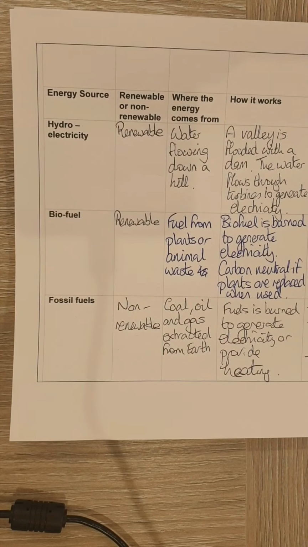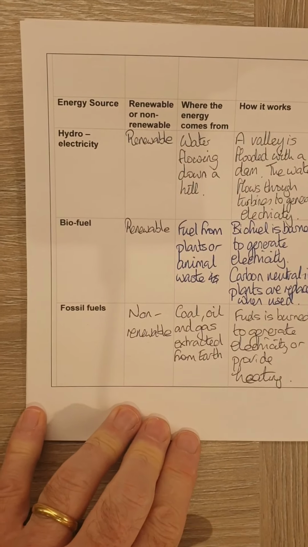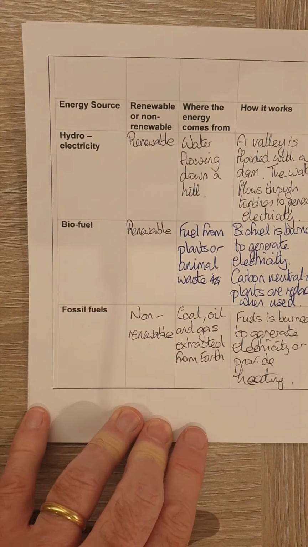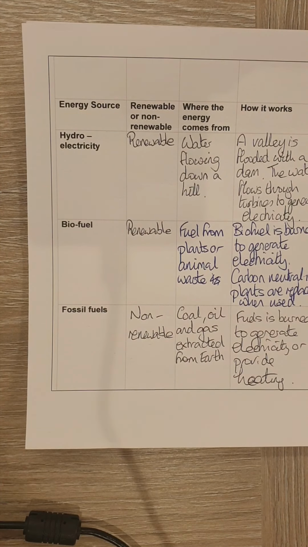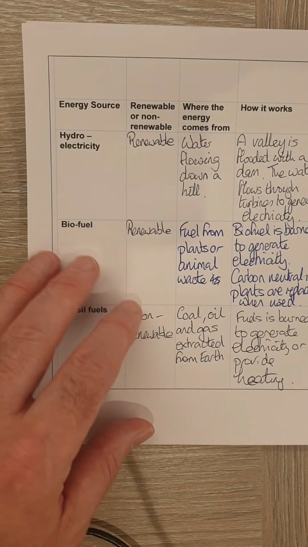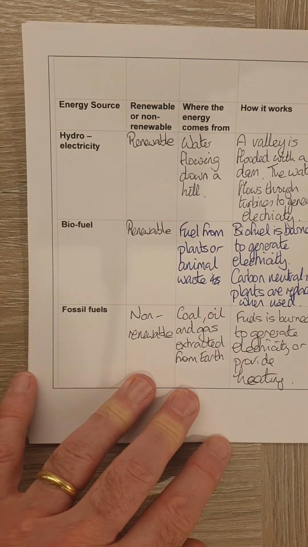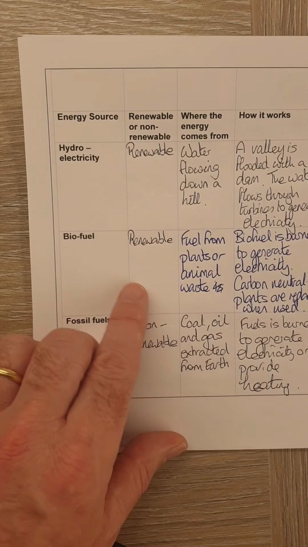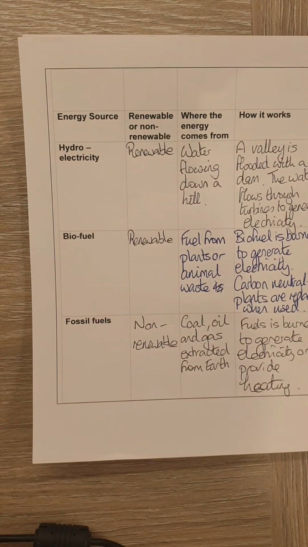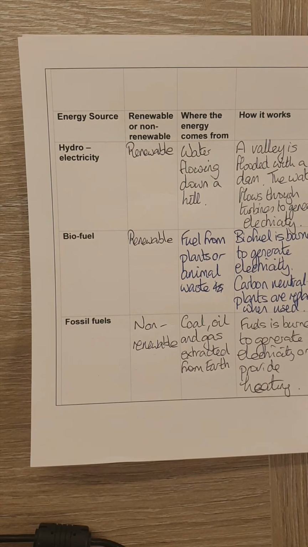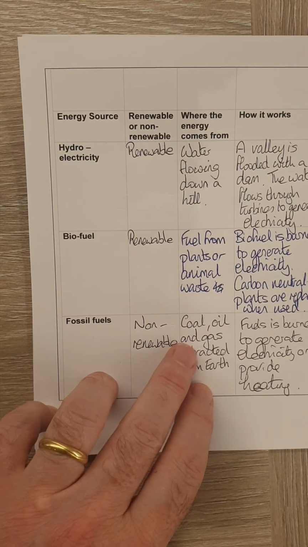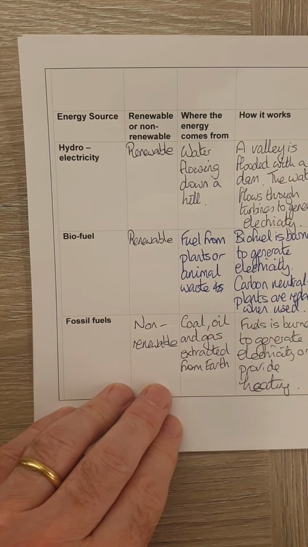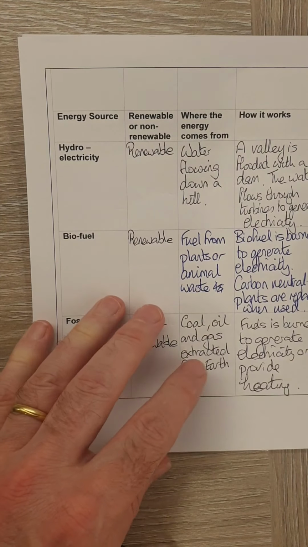Now for the next page, we have 2 renewables, that's hydroelectric and biofuel, and 1 non-renewable, which are the fossil fuels. So hydroelectric, where is that coming from? Well, the energy is coming from water that's flowing down a hill. Biofuels, it's generated from fuel that's come from plants, or it's come from animal waste. And fossil fuels, well, this is coal, oil and gas, and these are extracted from the earth.